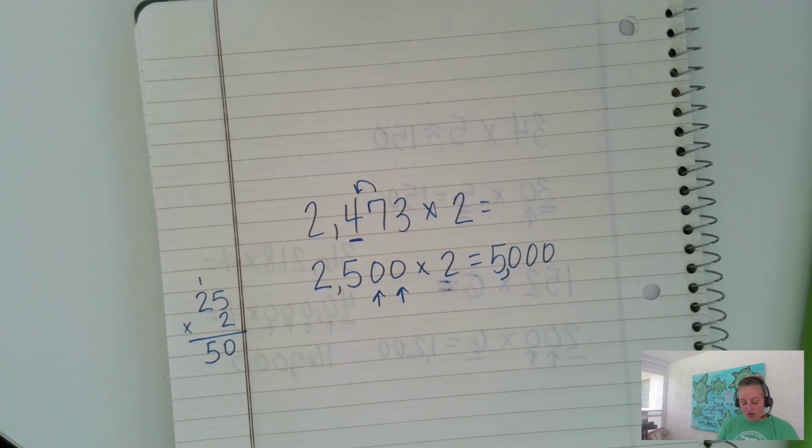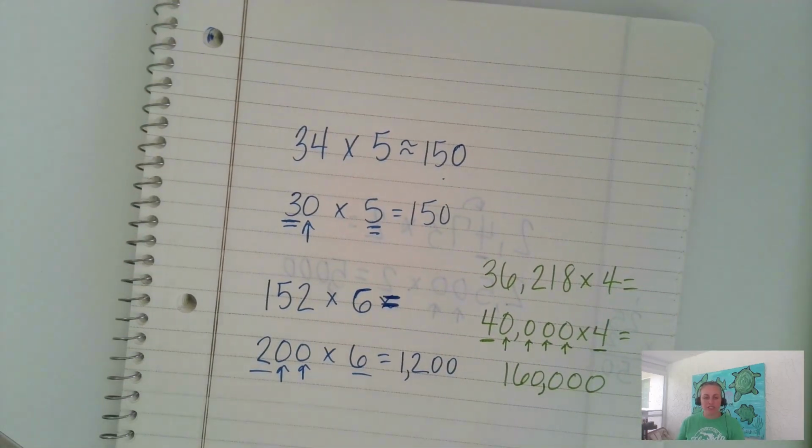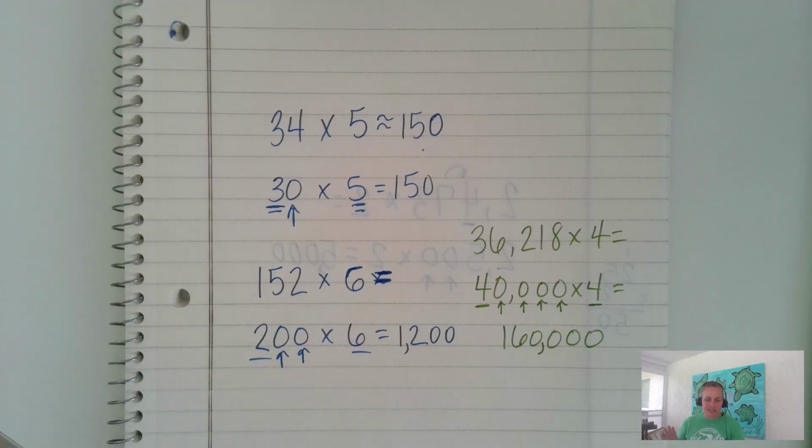Okay, so you're going to follow the directions. If it tells you to round to a certain place, you're going to round to whatever place it tells you to round to. If it does not tell you to round to a certain place, you're going to do what we did here and always round to the biggest place, because that makes it the easiest and the fastest, and that's the whole point of estimation to begin with, to have easy, fast mental math.